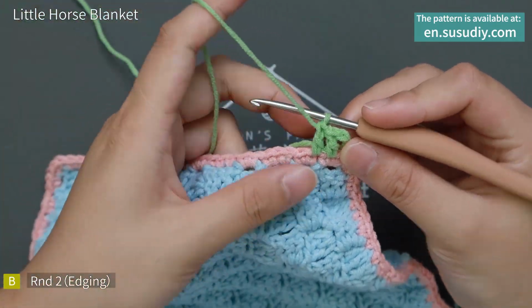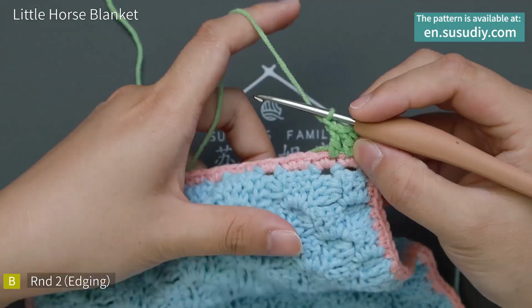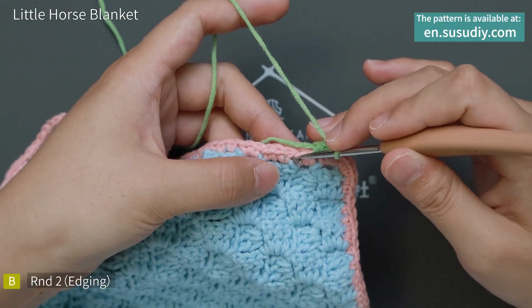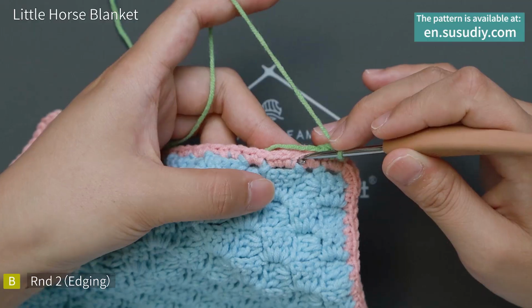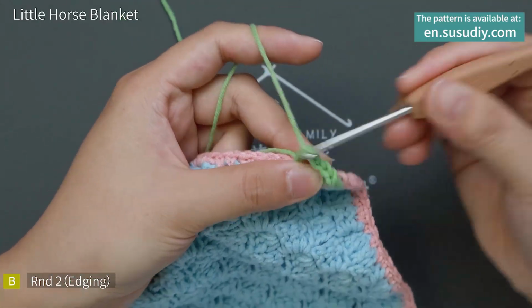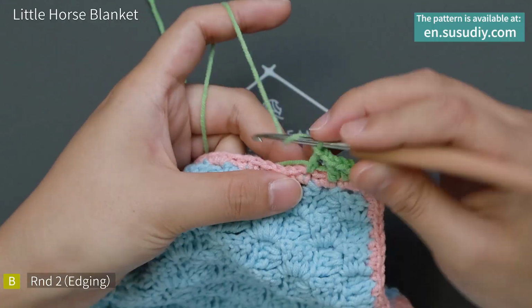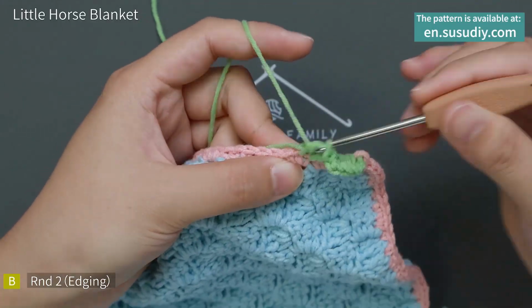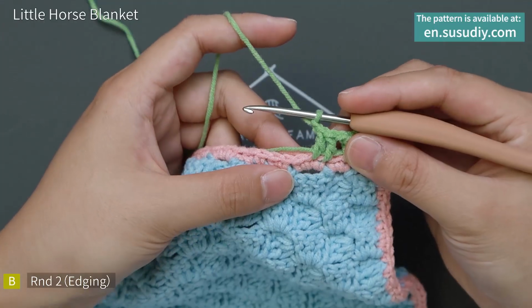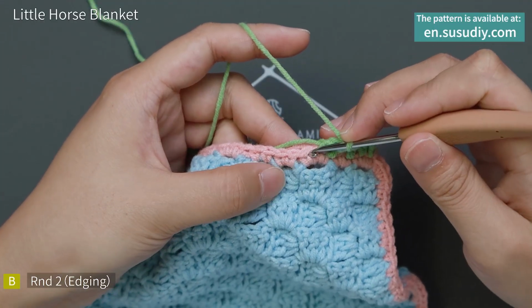Chain 1 as a bridge. Skip 1 stitch below. Work 2 double crochets in the left stitch. Chain 1 as a bridge. Skip 1 stitch below.